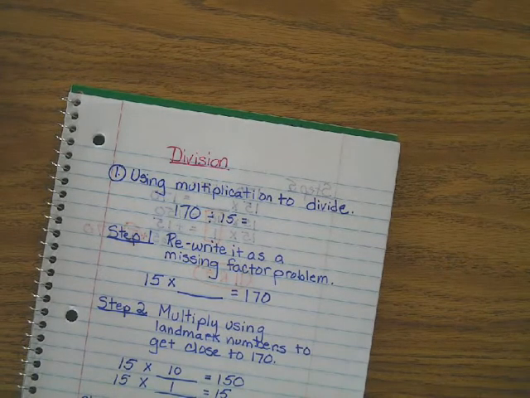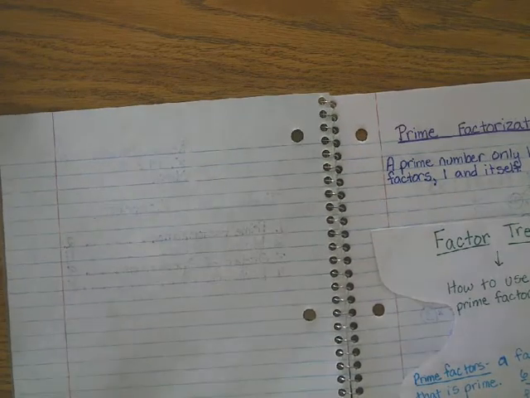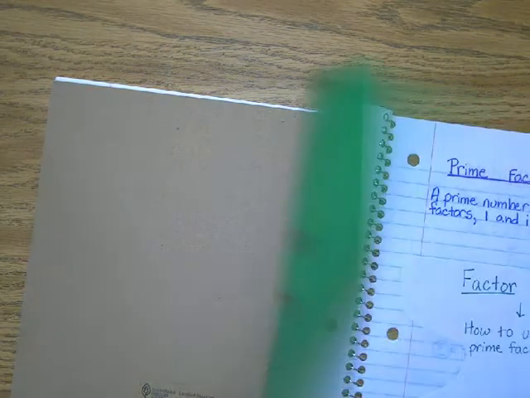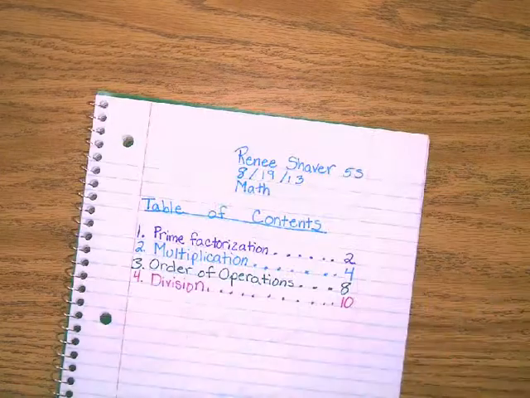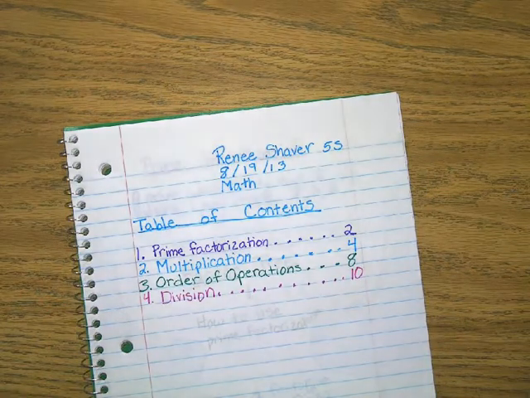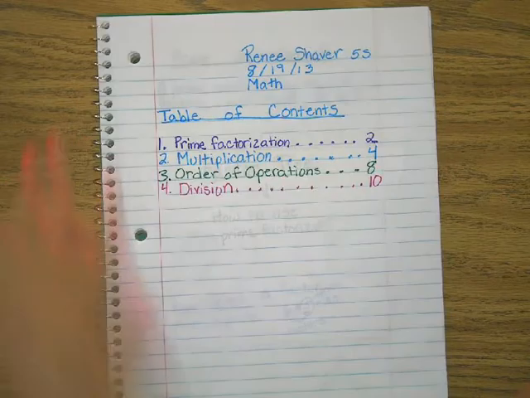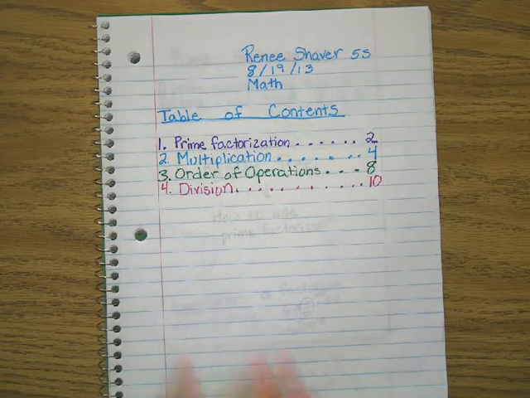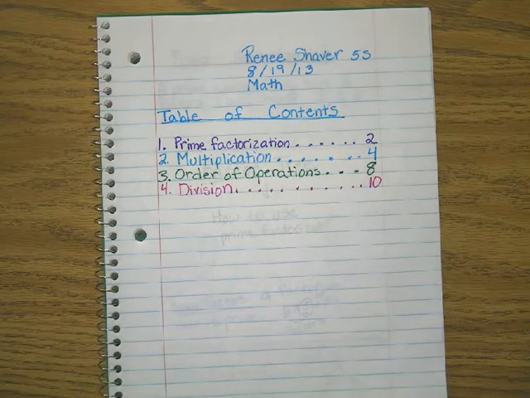Okay, so today, guys, we're going to be taking some notes on another strategy to divide. This is going to go under the same section as yesterday's strategy. What was yesterday's strategy? Division, yeah, but what was the strategy? What was it called? Yeah, yesterday we used multiplication to divide. Today we are going to do something called repeated subtraction.